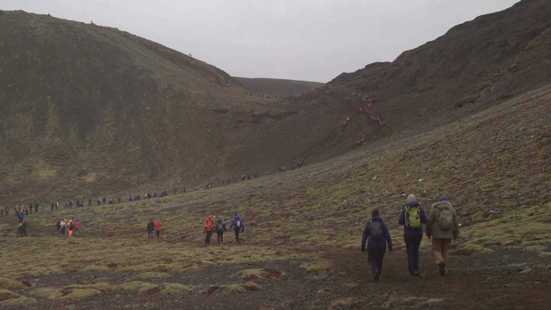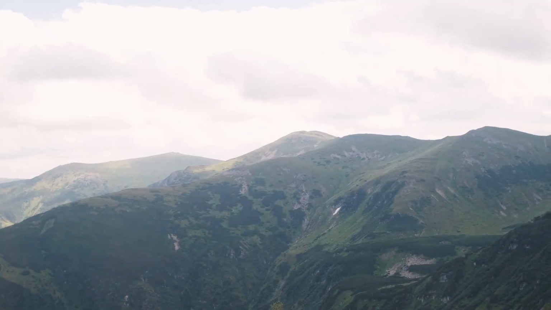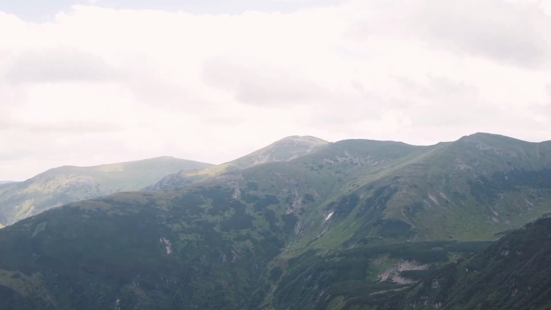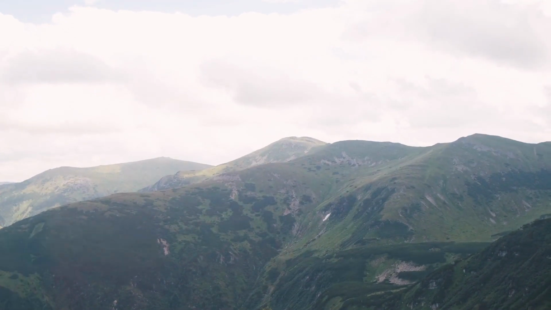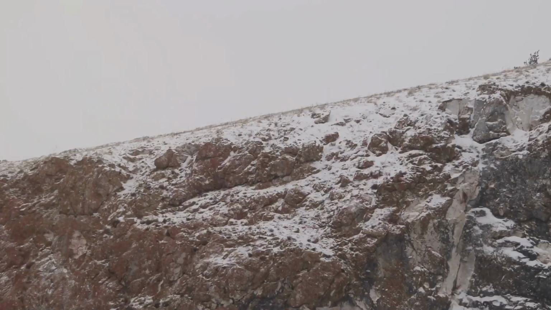Section 8. The mountains' call to adventure. Mountains hold a universal allure. They stand tall and proud, beckoning adventurers with their majestic presence. The sight of a mountain range at sunrise can stir something deep within us, a call to explore the unknown. They represent the unknown, a challenge to be overcome, a test of strength and resolve.